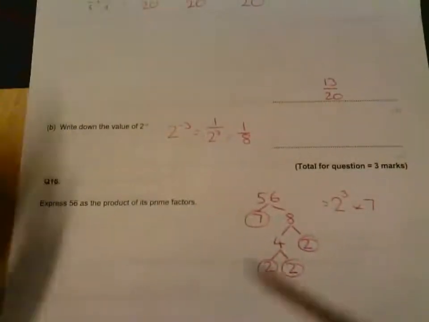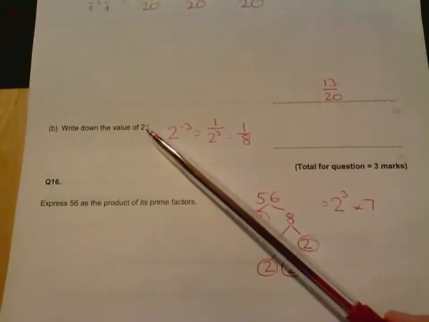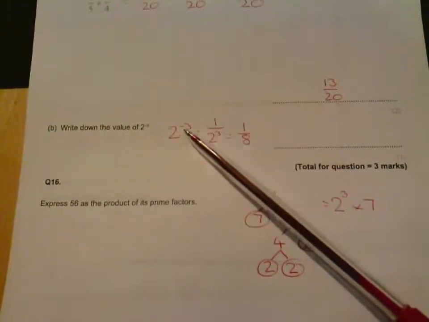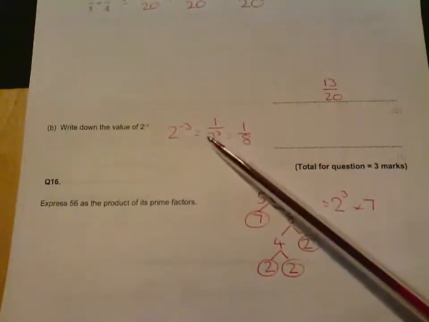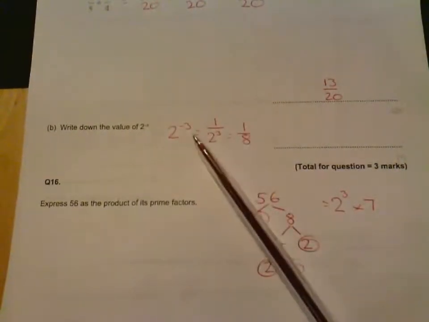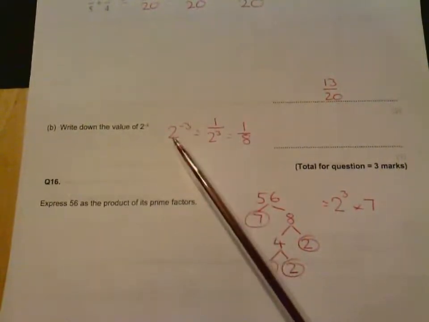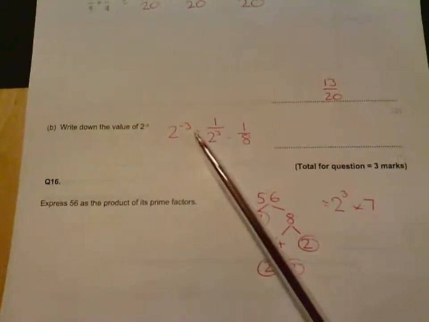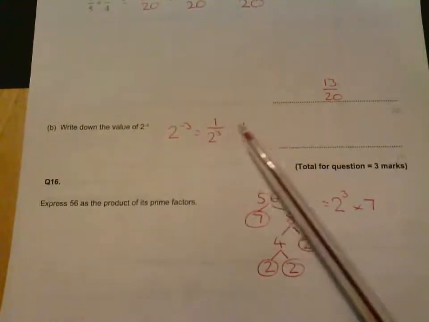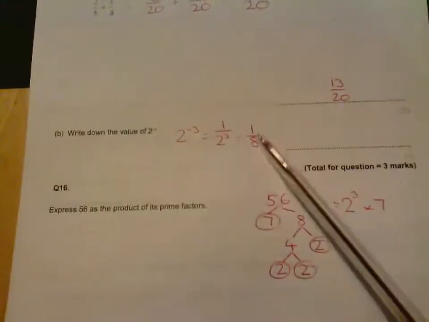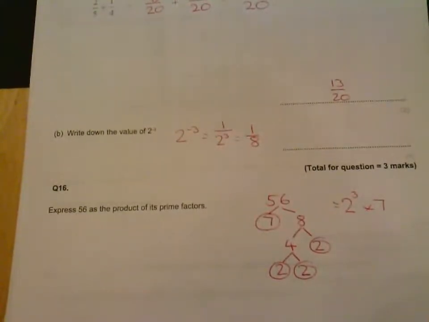Part B to that question was asking us to write down the value of 2 to the power of -3. So when we have a power that is negative, that will be the same as doing 1 divided by that same number to the positive. We need to be aware of that, and that's where most people may make errors, in that they will just do 2 to the power of 3, or they'll write an answer of -8. It is not -8. We have to do it as 1 over 2 to the power of 3. 2 to the power of 3 is 8, so we end up with an answer of 1 over 8, or if you want to work it out as a decimal, that'd be 0.125.